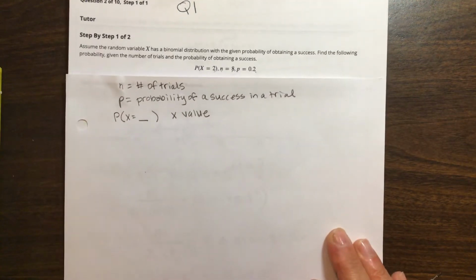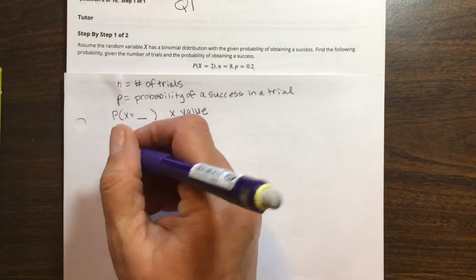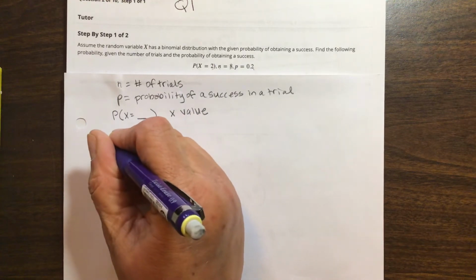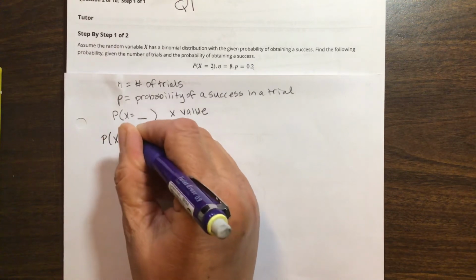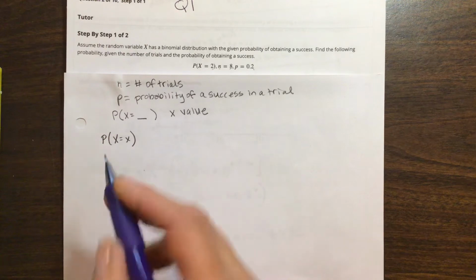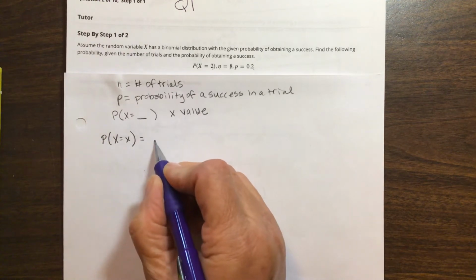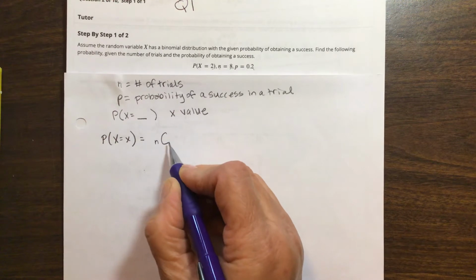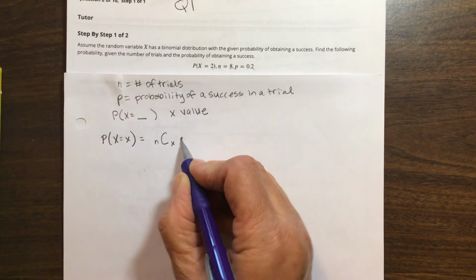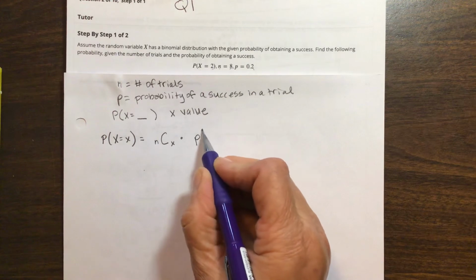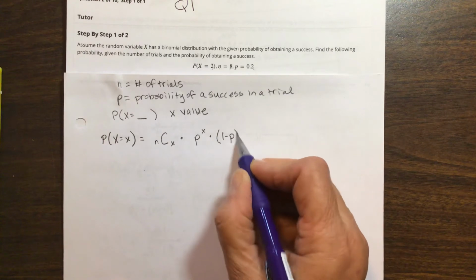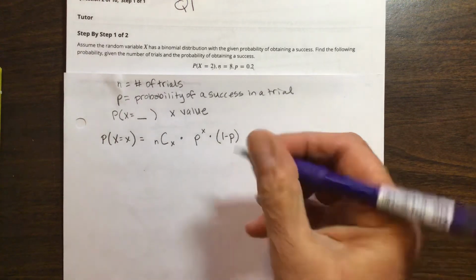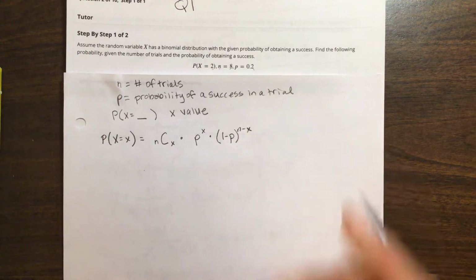Now I'm going to give you 2 formulas, and write these in your notebook. You're going to need them. Okay, so the mother formula is P of X equals X, and this is the formula. We're not filling in any values yet, equals NCX times P to the power of X times 1 minus P to the power of N minus X.